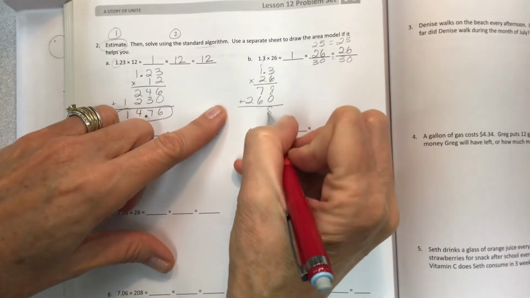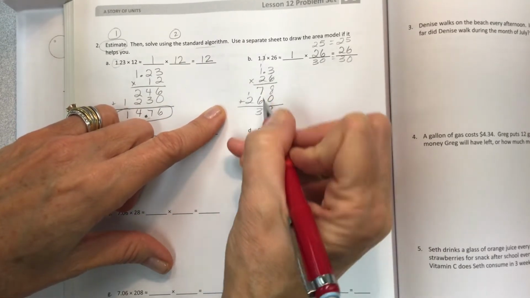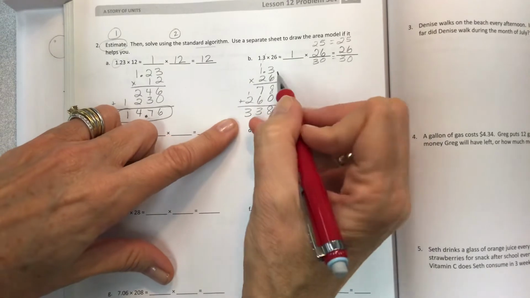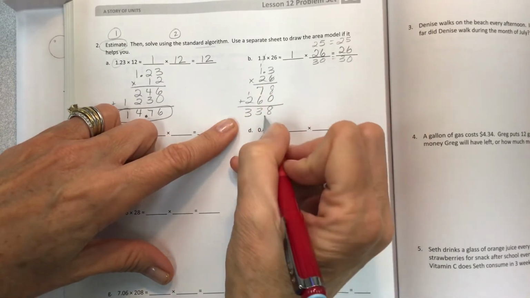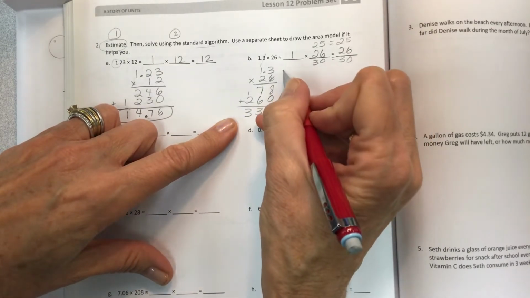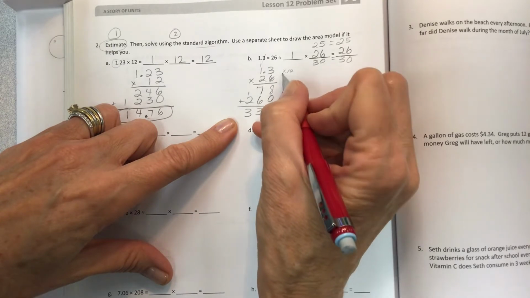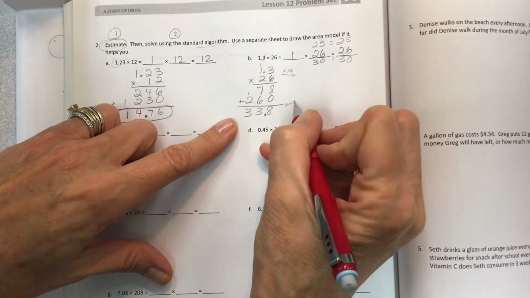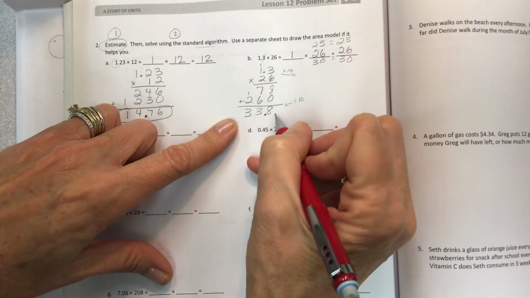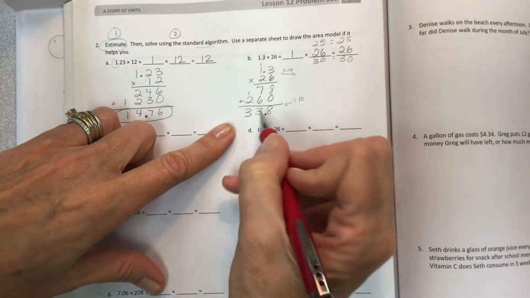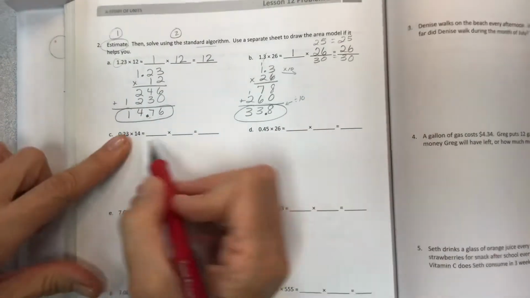And then add our partial products. 8, 7, and 6 is 13. Carry the 1 and don't forget it. It's 3. Now we have tenths here, so we should have tenths here. Or times 10 to get the decimal out, but divide by 10 to put it back in. Okay? And so you should end up with 33 and 8 tenths.